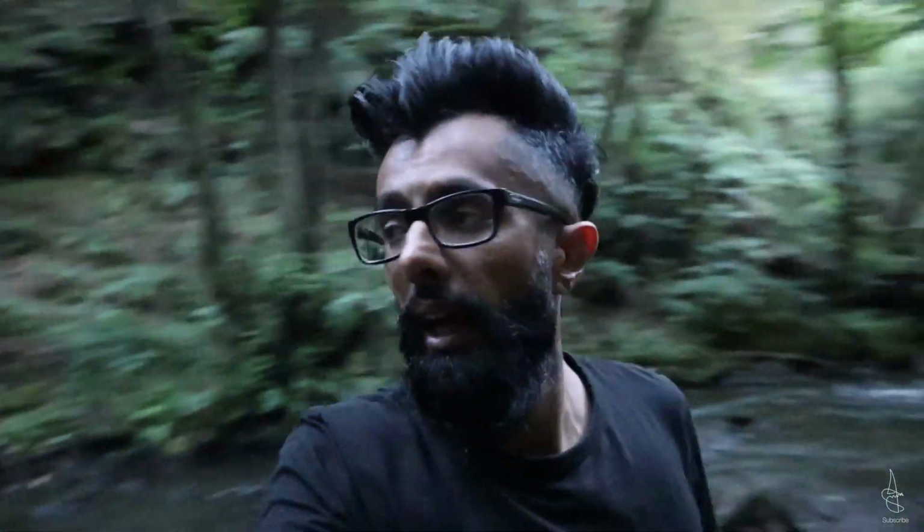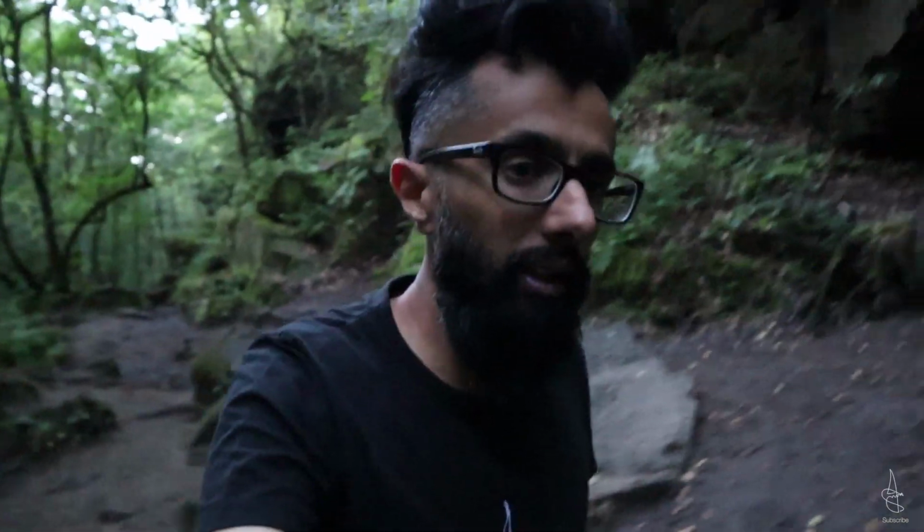Right, so that's that done. I've got a few shots that I wanted to show the effects of shutter speed, and one or two shots to show the aperture and what it does. And like I said, it's a beautiful little waterfall. Let's just enjoy that.